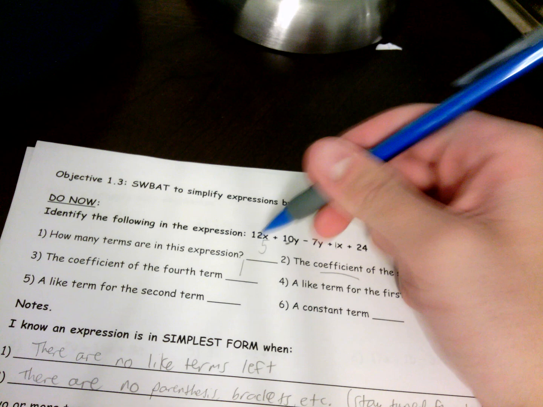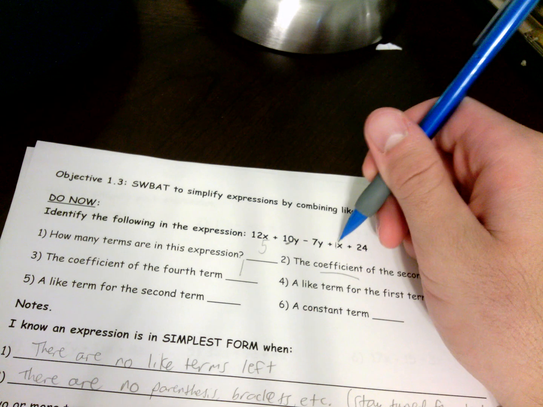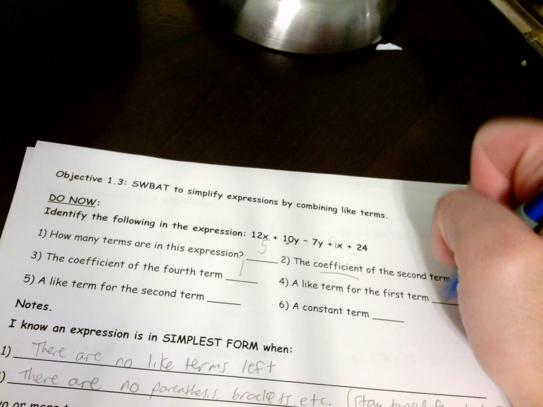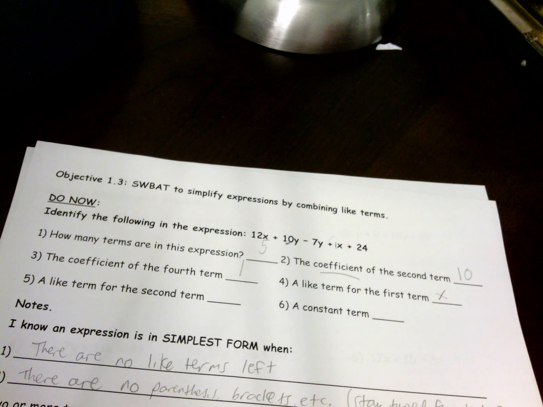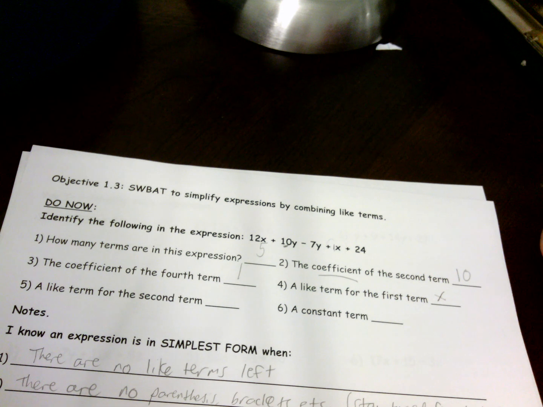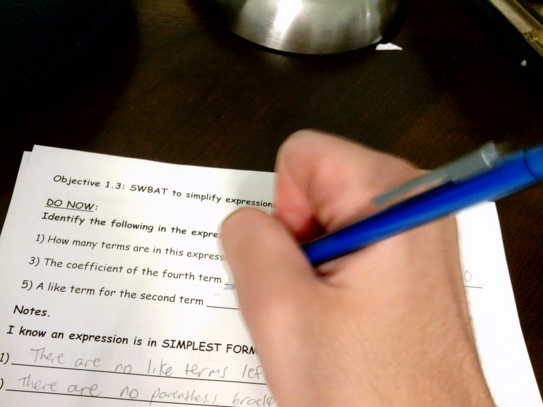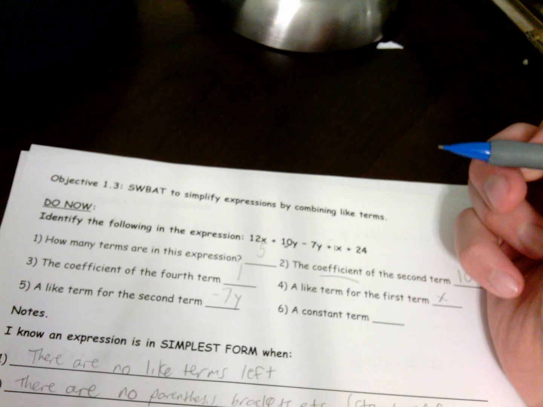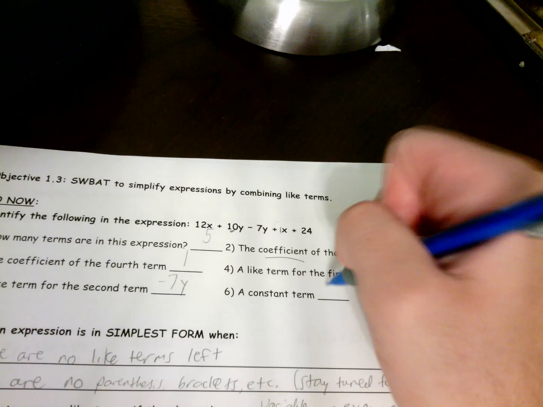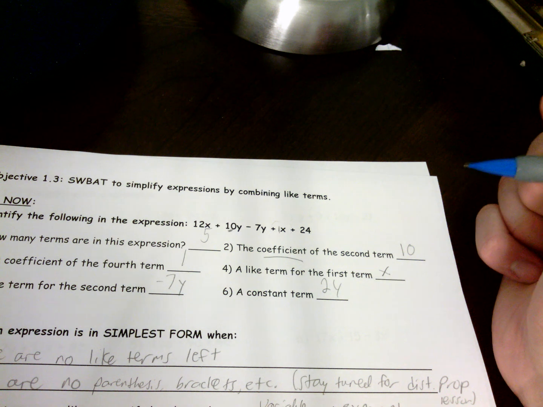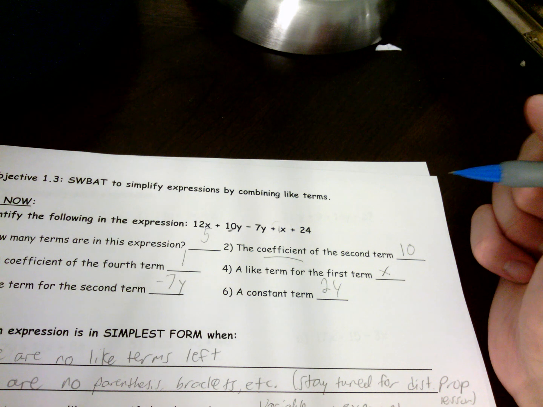A like term for the first term. Our first term is 12x. A like term that we have for 12x is x. So that's our like term for the first term. A like term for the second term, 10y, is going to be negative 7y. Be careful, not 7y, because this is minus 7y, so it's a negative. And our constant term is 24. Remember that our constant term is a term that does not have a variable.